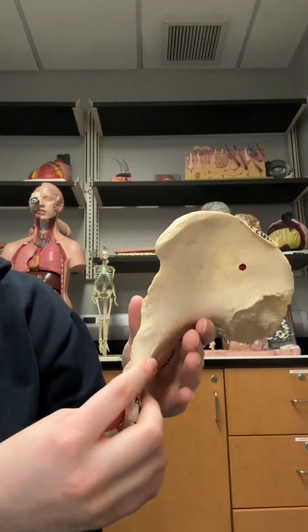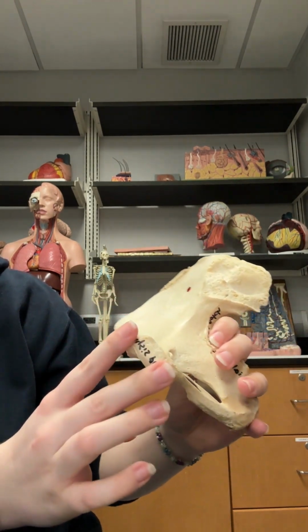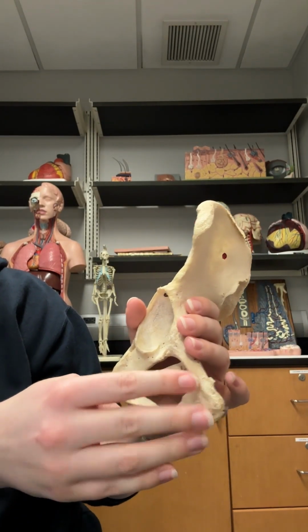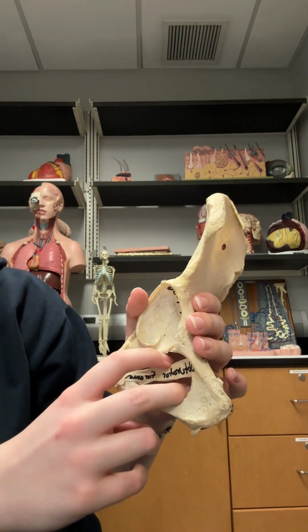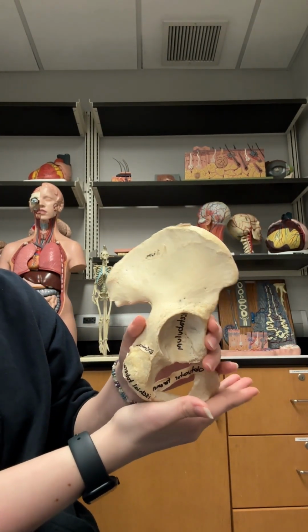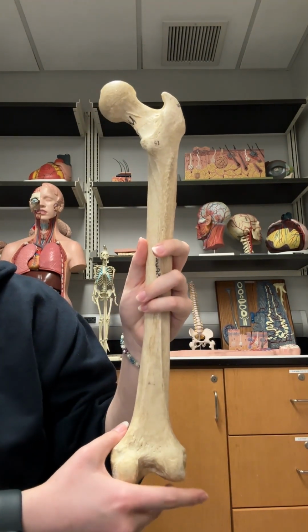And of the pubis, we have the symphysis pubis, the obturator foramen, the hole, and if there's another one, then there'd be the pubic arch at the bottom, like this.